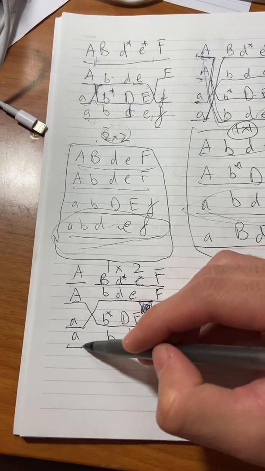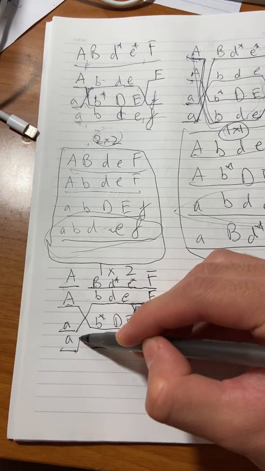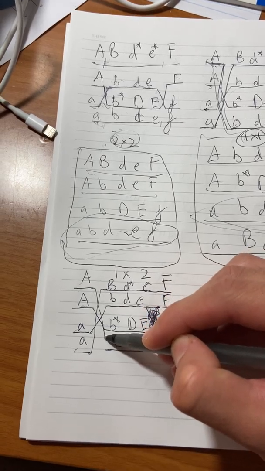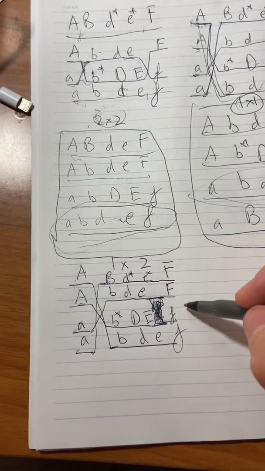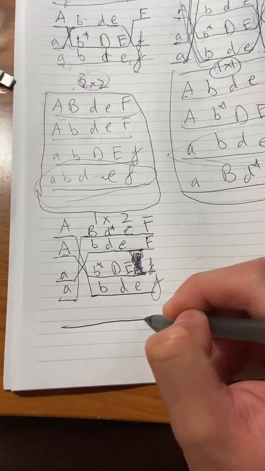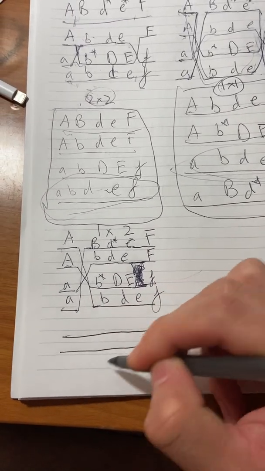Okay. Now, if you remember, what happens here is this connects to here, and this connects to here, right? So when I'm drawing my final 1, 2 product, I'm going to start off by drawing 4 lines here.